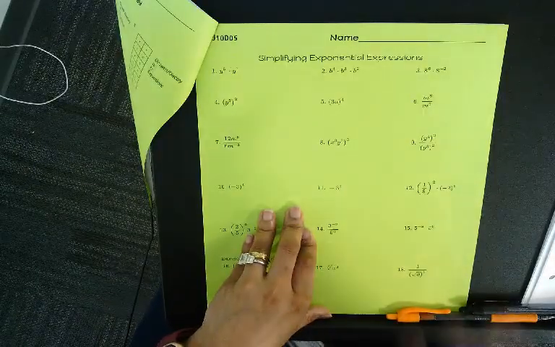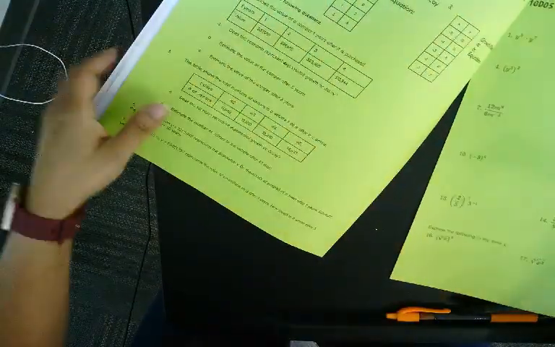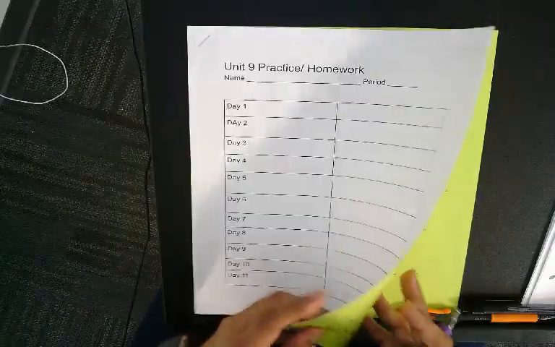All right. Any questions? Okay, go ahead, finish this one, bring it to me. I'm going to stamp it now. It needs to be done now, not wait. All right, go ahead.